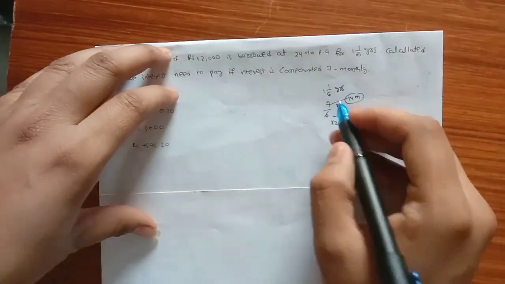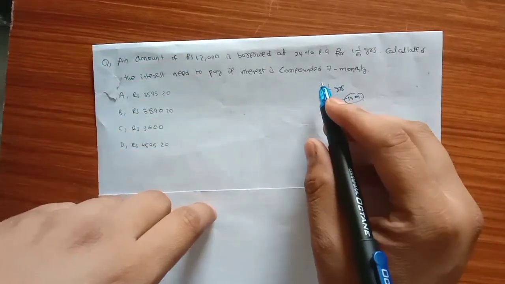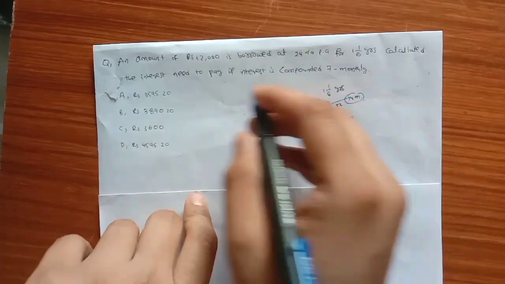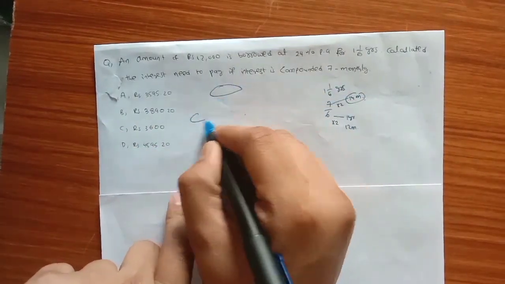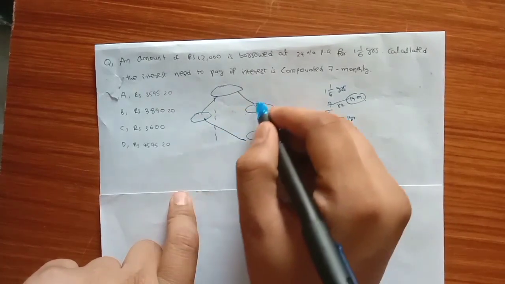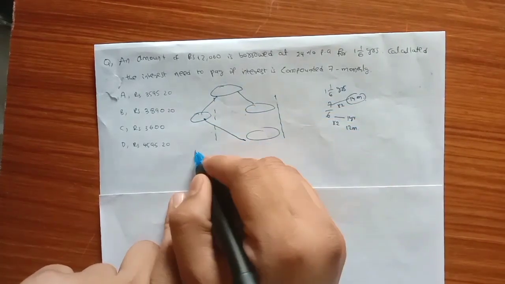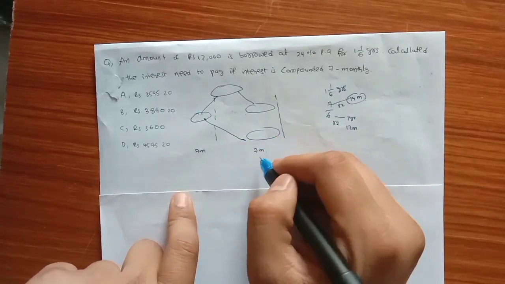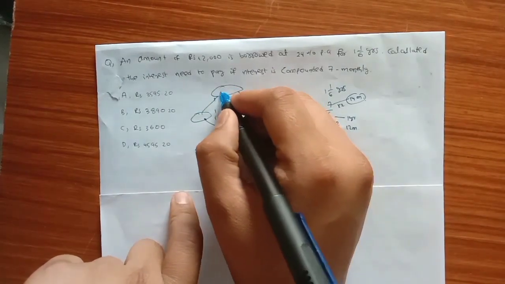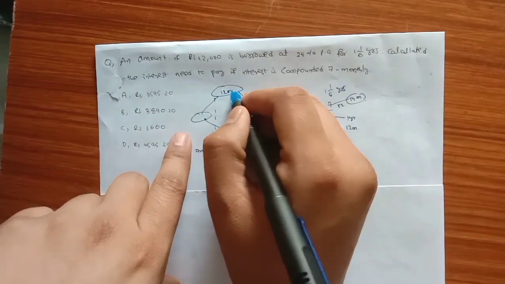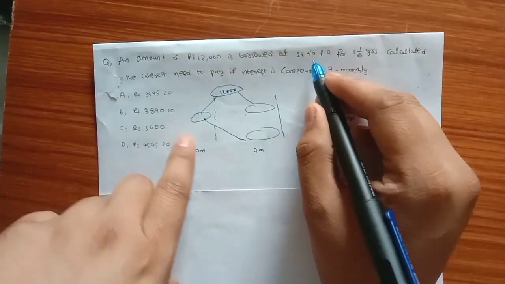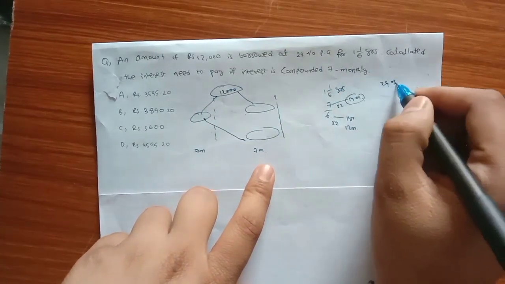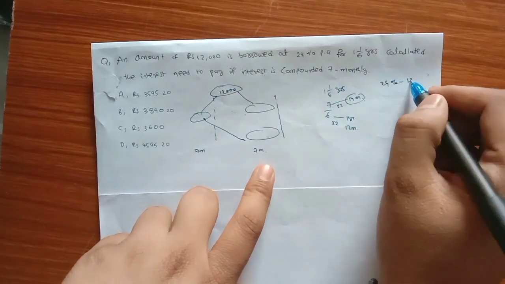So he is taking it for 14 months. If it compounds every 7 months, it is a set of 2, and we use the same trick. This is the first 7 months, and this is the next 7 months, in total 14 months. The principal given is 12,000, and the rate of interest is 24% per annum. 24% is for 1 year, and 1 year is 12 months.